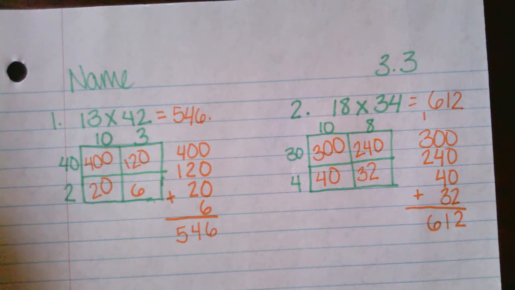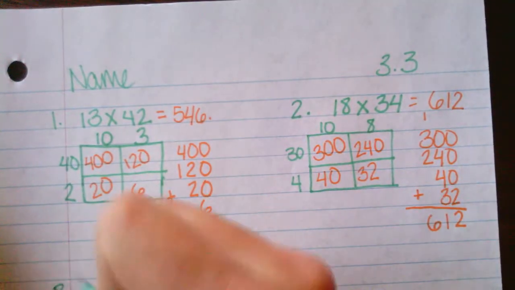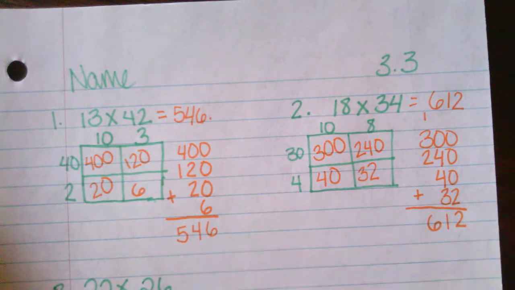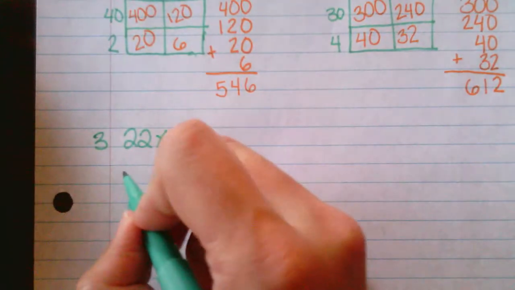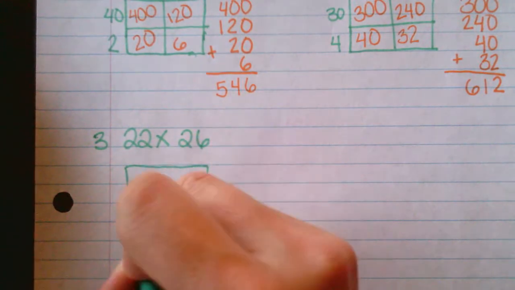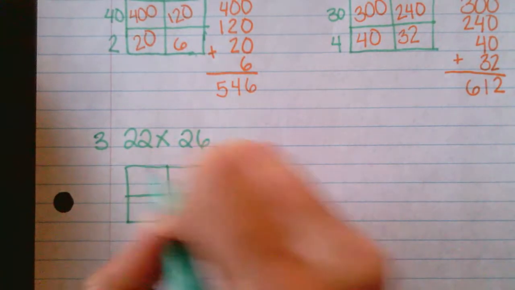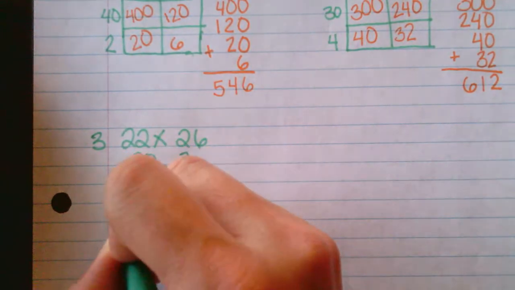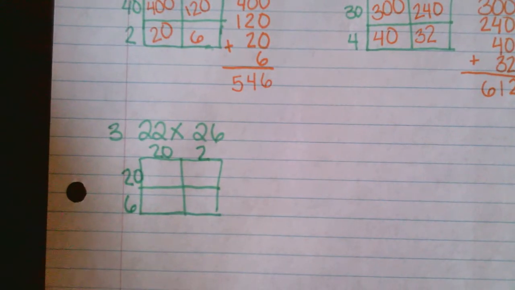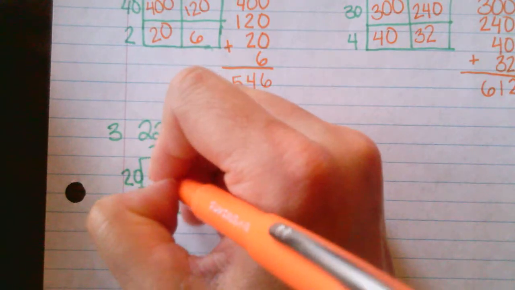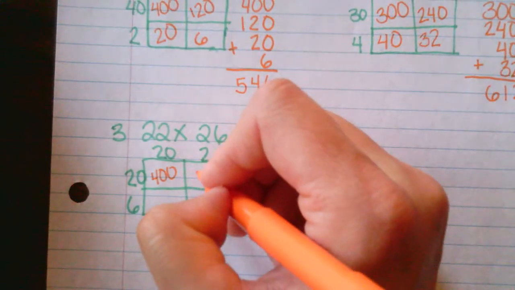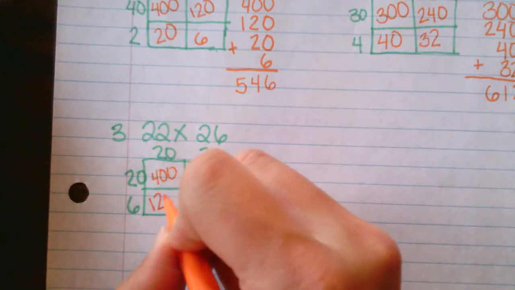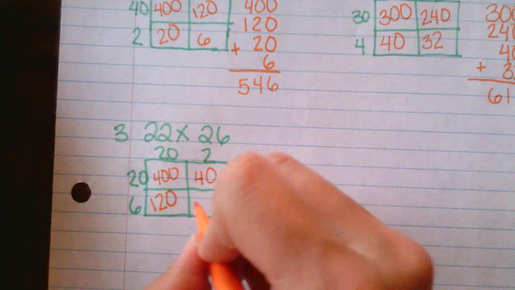Number 3, 22 times 26. So that 22 is 20 plus 2, and then 26 is 20 and 6. 2 times 2 is 4, and 2 zeros, so 400. 2 times 2 again is 4 and 1 zero. 6 times 2 is 12, 1 zero. 6 times 2 is 12.